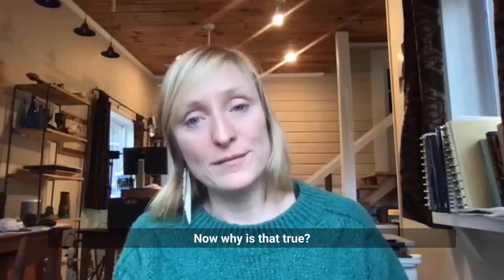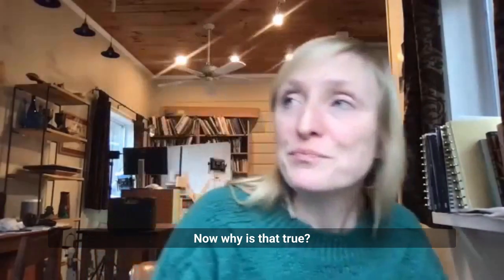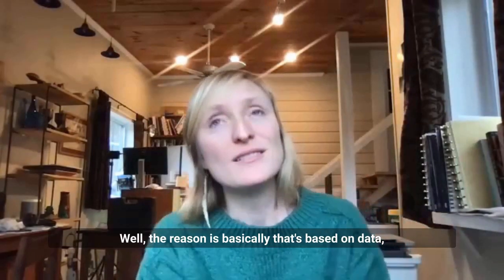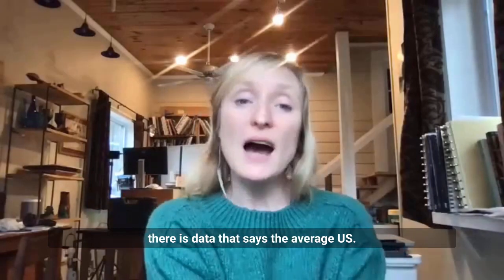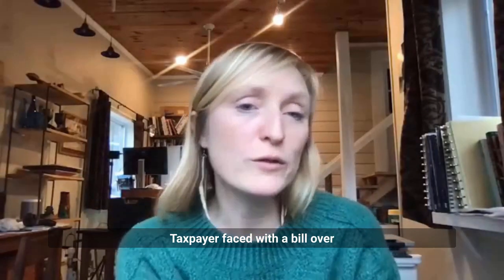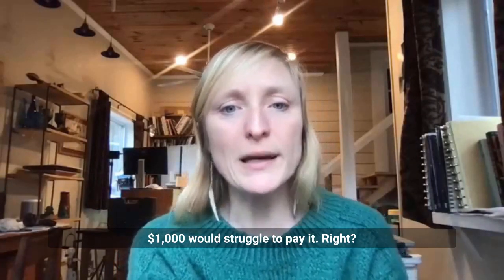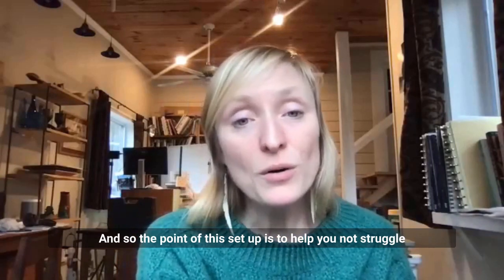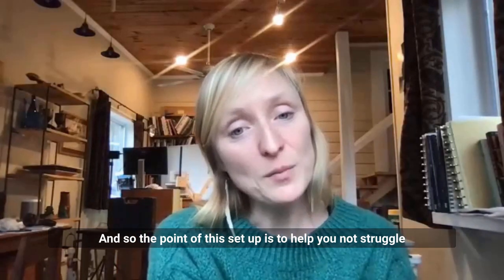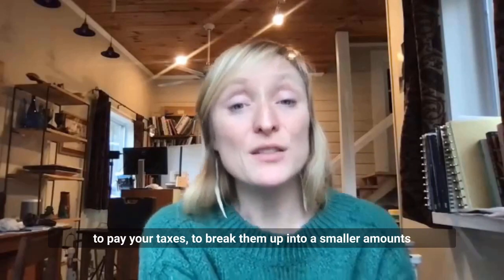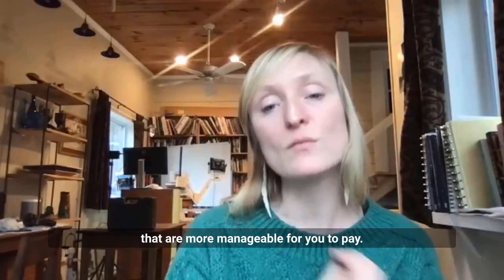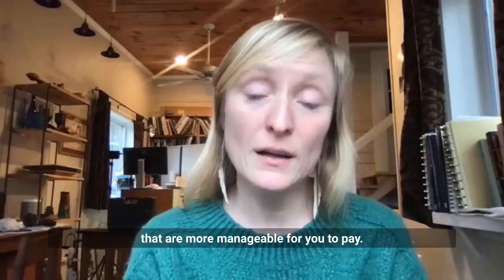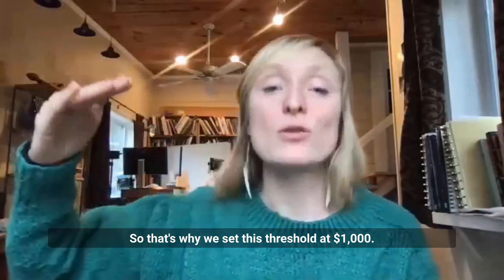Now, why is that true? Well, the reason is that it's based on data. There is data that says the average US taxpayer faced with a bill over $1,000 would struggle to pay it, right? And so the point of this setup is to help you not struggle to pay your taxes, to break them up into smaller amounts that are more manageable for you to pay. So that's why we set this threshold at $1,000.